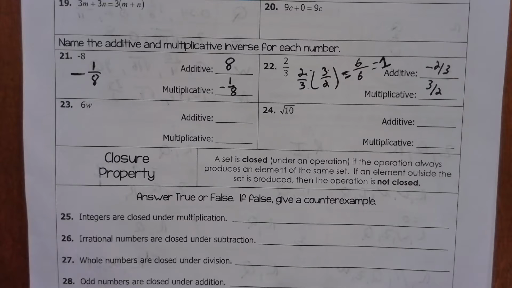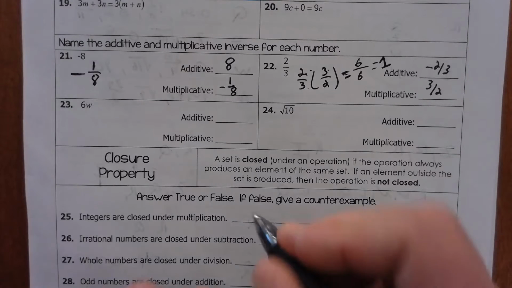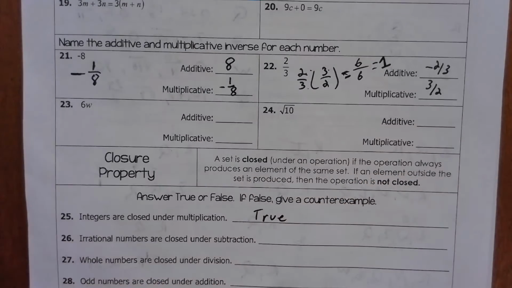So somebody give me an example of 2 integers. 3 and 2? Alright, so 3 and 2 are definitely integers. So if I add them together, 3 plus 2 is what? 5. Is that an integer? Yeah, so it's closed under addition. What about 2 times 3? What's 2 times 3? 6. Is 6 an integer? Yes, so it's closed under multiplication. So that is true, because it gave me a number back in the same set.